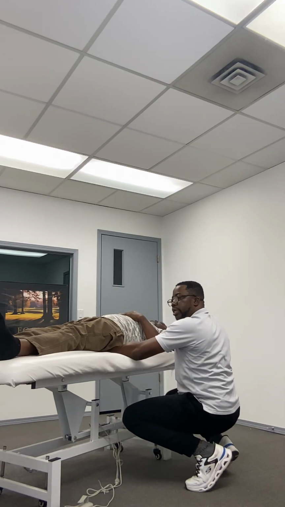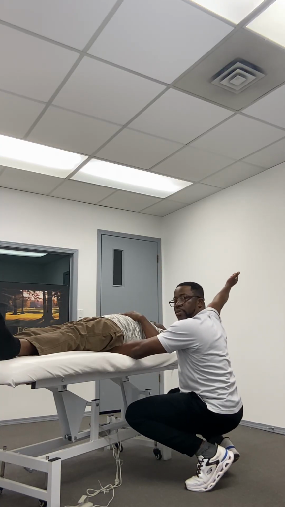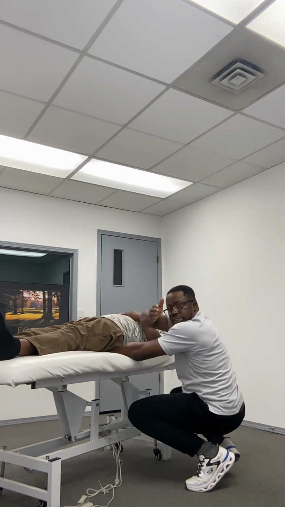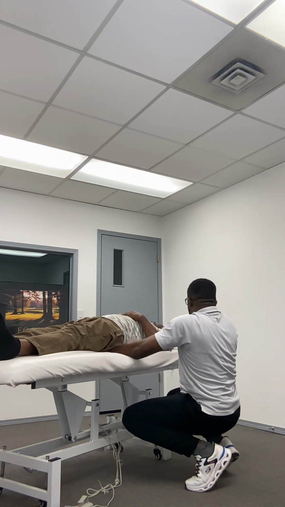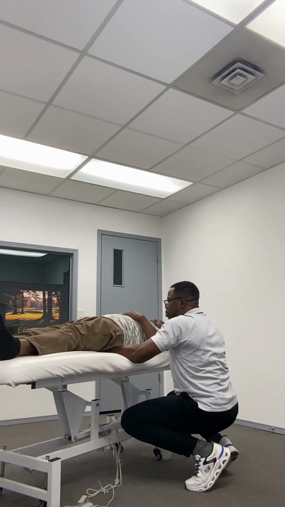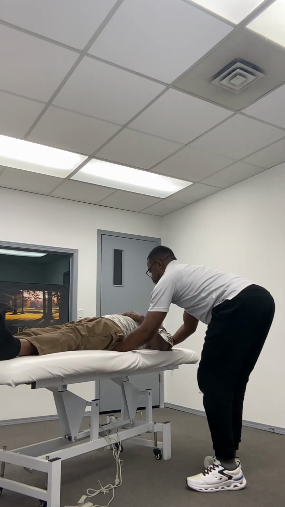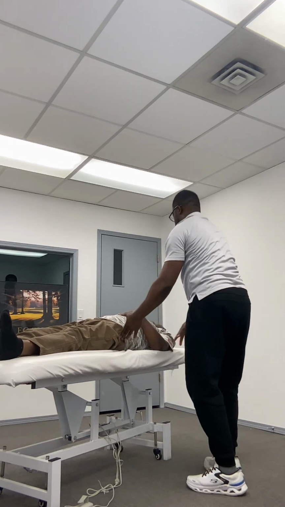So what I'm doing is this right hand is going superiorly and the left hand is pulling inferiorly.